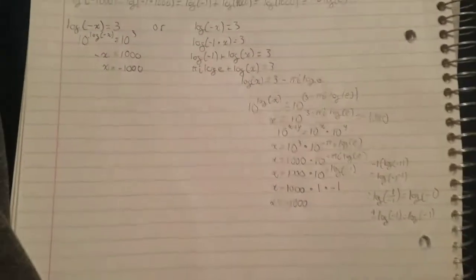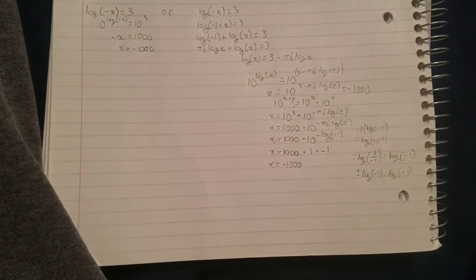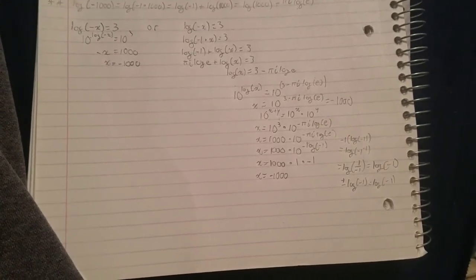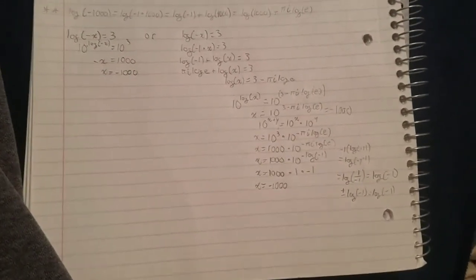Well, 1,000 times 1 is 1, times negative 1 is negative 1,000. And this matches up with that. But you should be able to notice the extreme difference between, like, what is that, 12 steps and 3 steps. So, I mean, it's definitely a cool thing to explore.